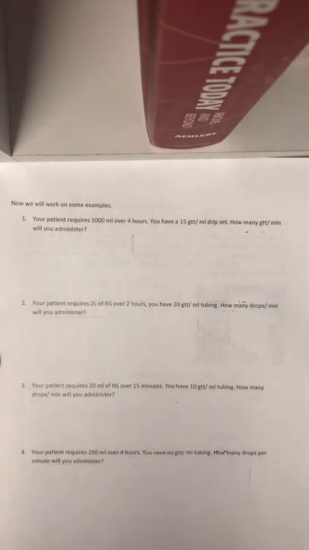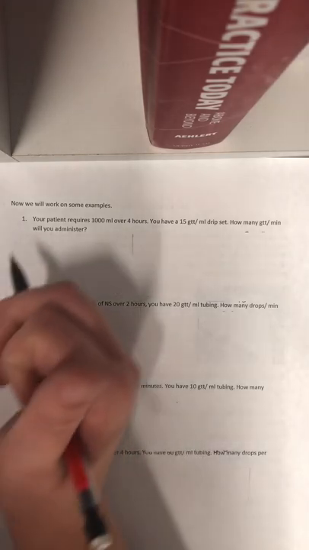All right, here's some examples. Number 1, my patient requires 1,000 milliliters over 4 hours. I have a 15 drop per ml administration set. How many drops per minute will I administer?